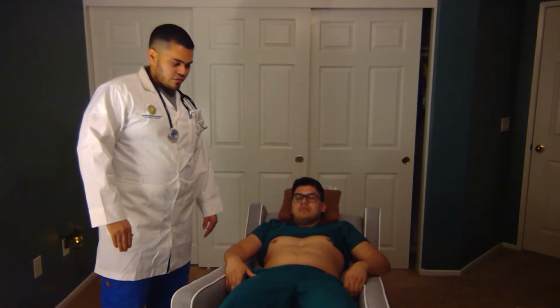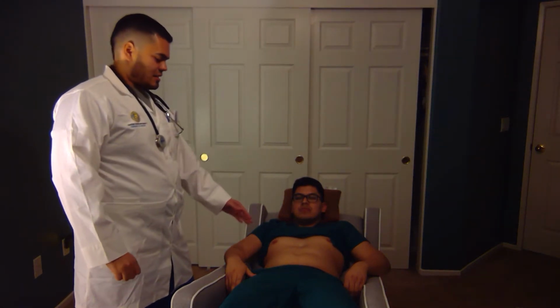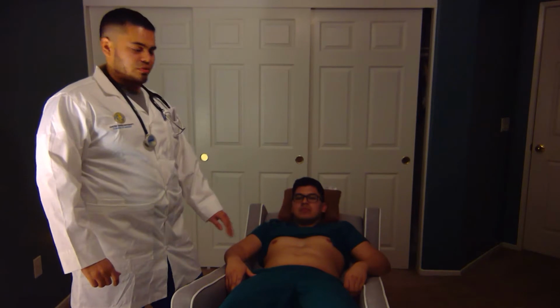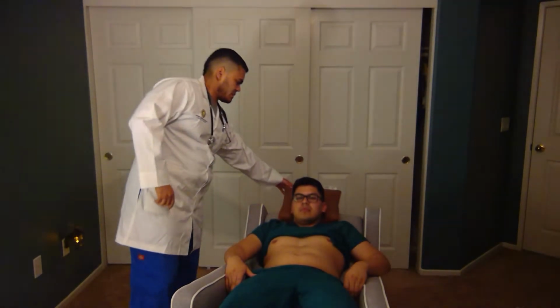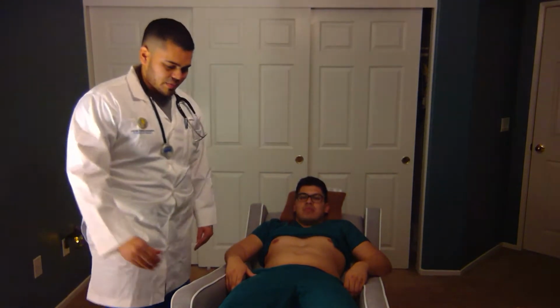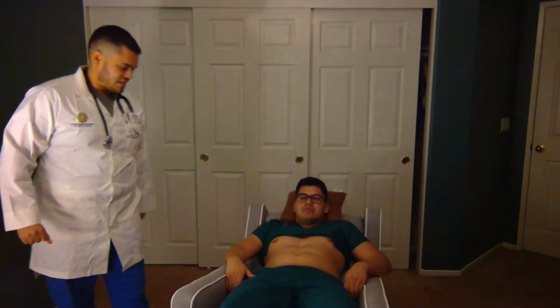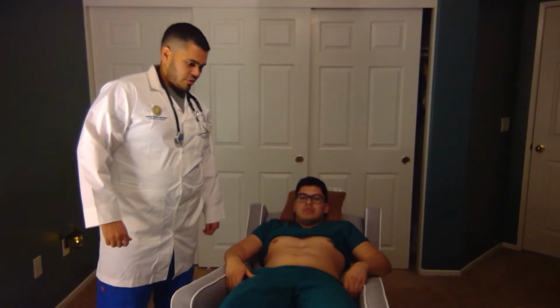We're going to do an abdominal examination. For this, we want to make sure the patient is supine and that he has his abdominal muscles relaxed. We could do that by handing him a pillow, making him comfortable. If we need to, we could ask the patient to bend his knees, or we could prop a pillow underneath them. In this case, he looks pretty comfortable.